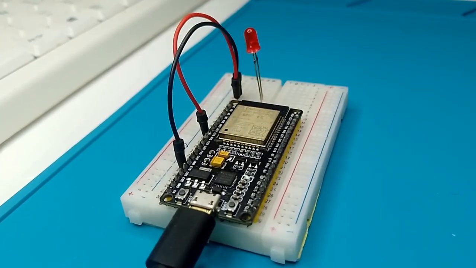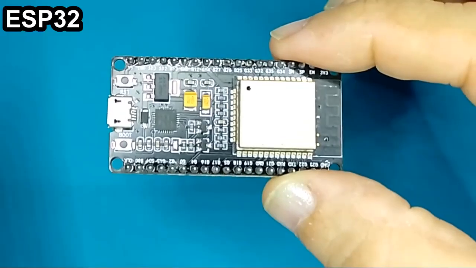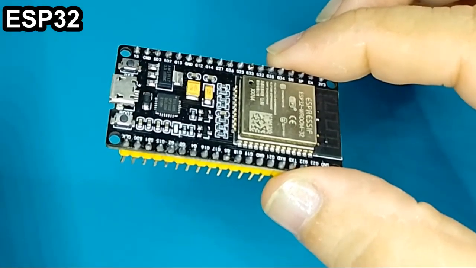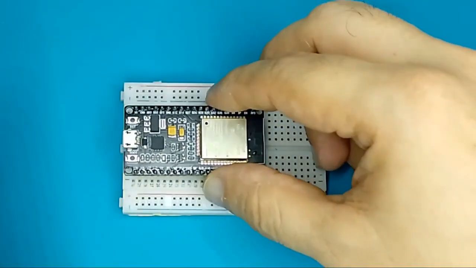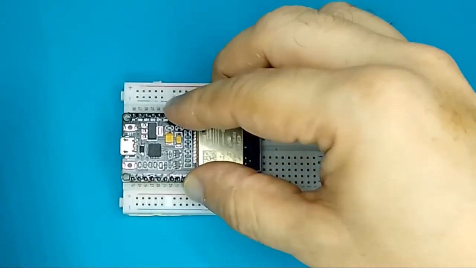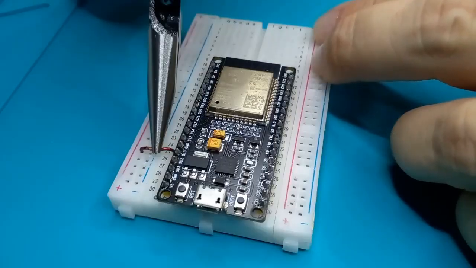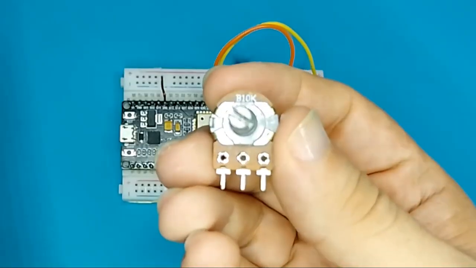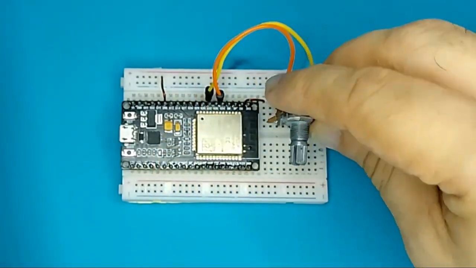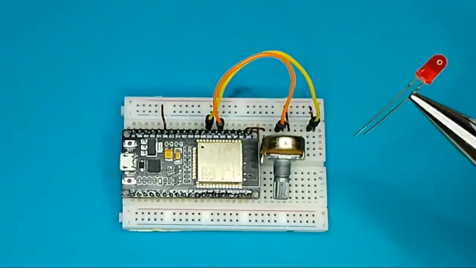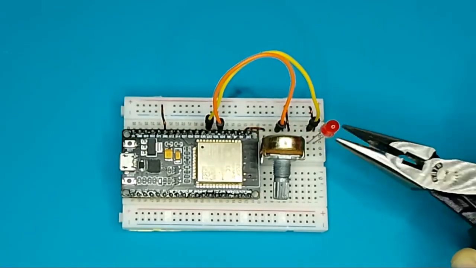Continuing to learn the benefits of the powerful ESP32 development board. We will use a 38-pin ESP32 board, placing it on a small 400-point breadboard. Make the necessary wiring connections on the breadboard. We will use a 10 kΩ linear potentiometer as an input element to generate information. And we will use an LED diode as an output element to illustrate information.